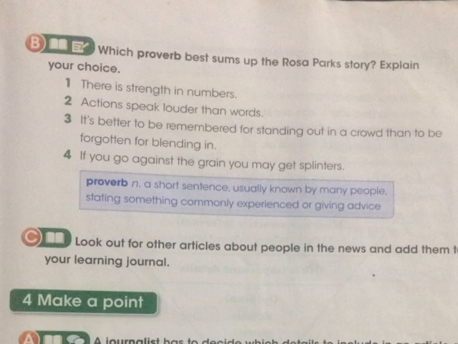I'm going to read the proverbs. The first is strength in numbers. It says that a group of people has more influence or power than one person. The second one is actions speak louder than words. What does it mean? People's actions show their real attitudes rather than what they say. The third one is, it's better to be remembered for standing out in a crowd than to be forgotten for blending in.